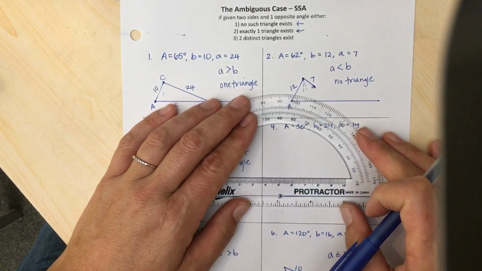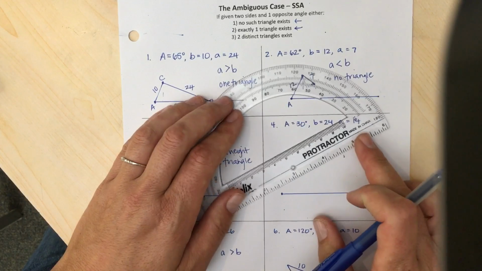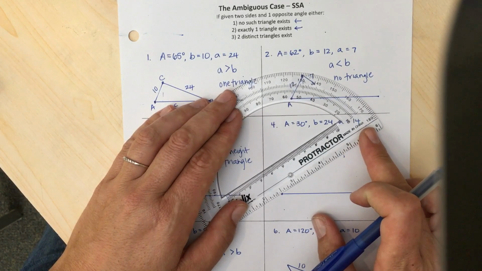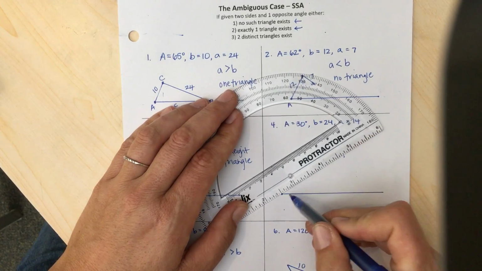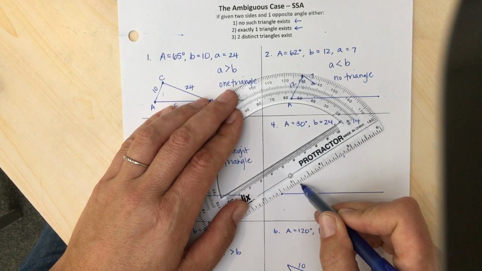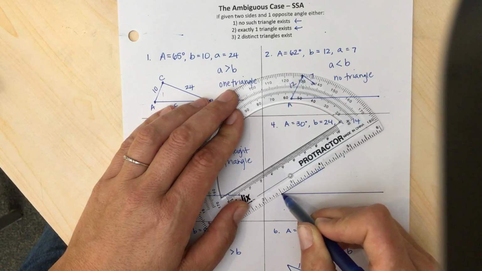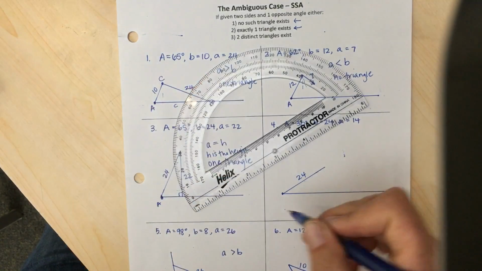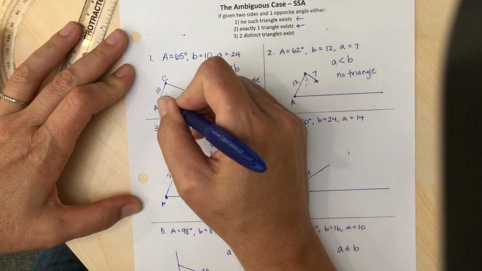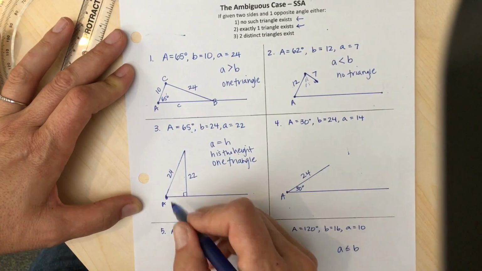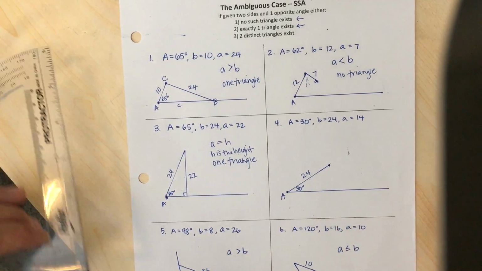They get their 30-degree angle, and they go like this. I need 24 here, so 2, 4, 6, 8, 10, 12, 14, 16, 18, 20, 22, 24. So there's 24. This is A, 30 degrees. I should have been marking that all along, just for accuracy. And here for 65.